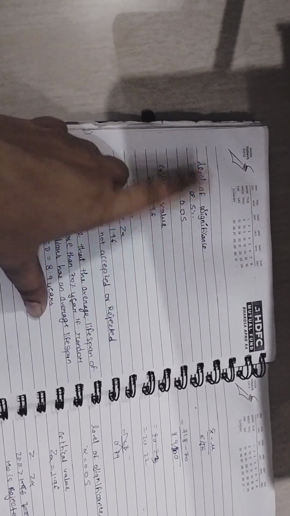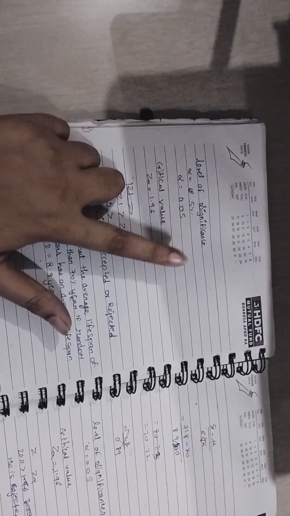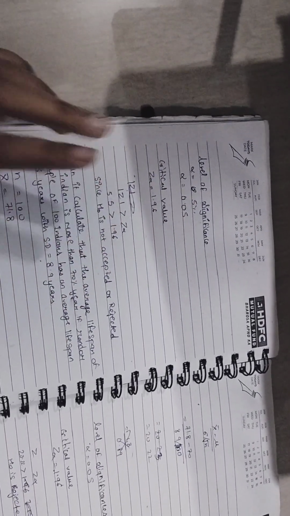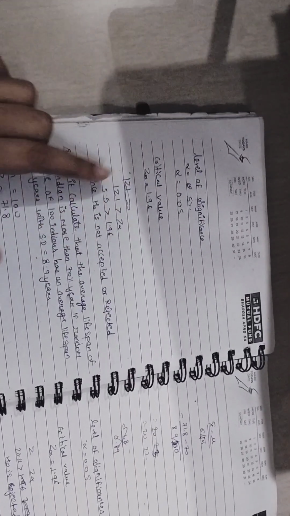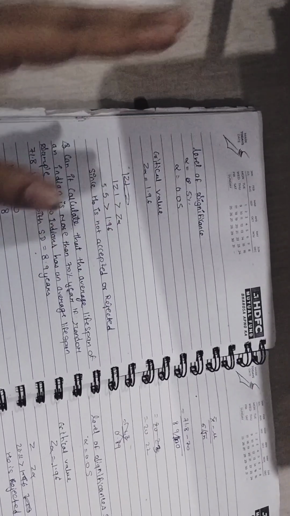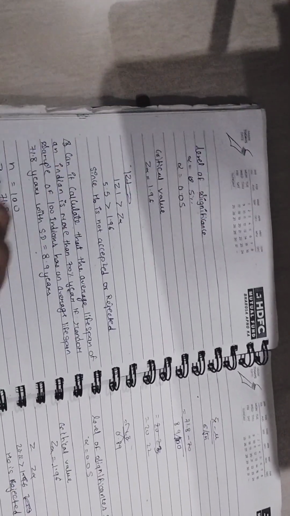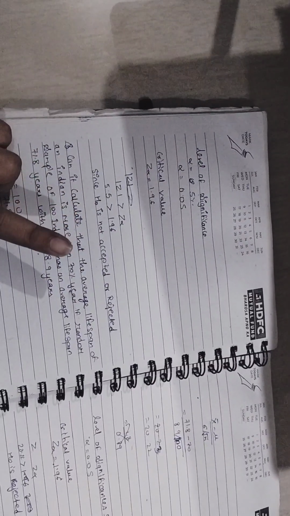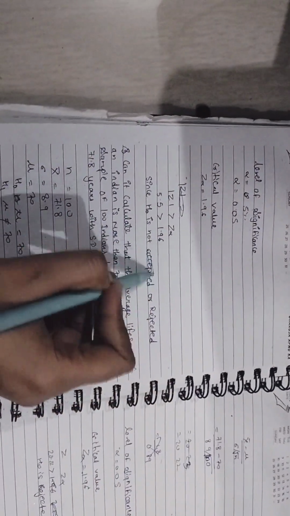Then same level of significance. Level of significance is 5%. You can find this by dividing by 100. Same critical value for z, 1.96. Then we have to compare: if the given value is less than the critical value, then it is accepted, otherwise it is rejected. In this scenario, it is rejected.